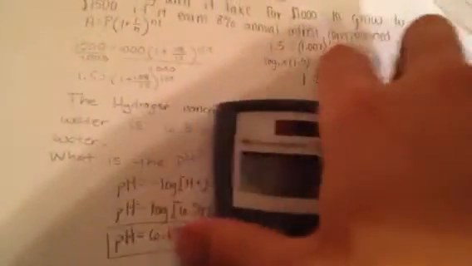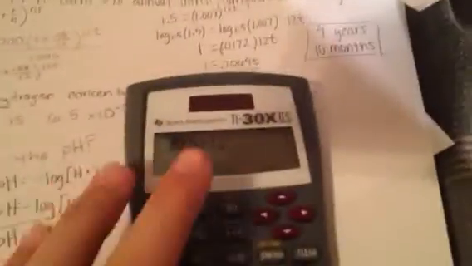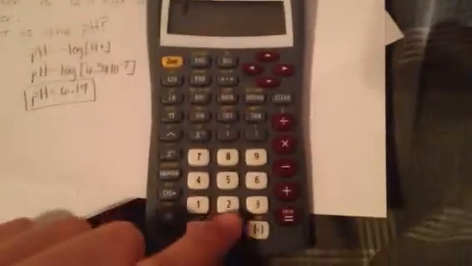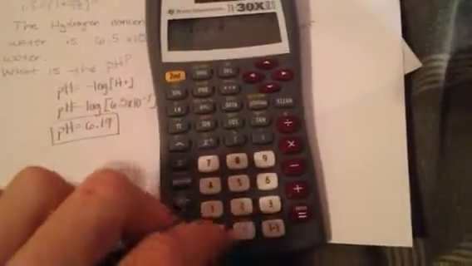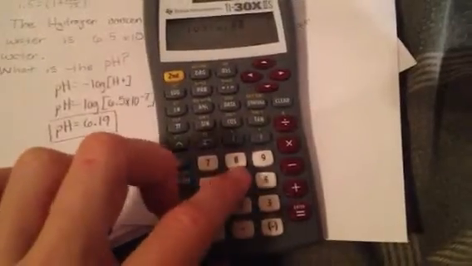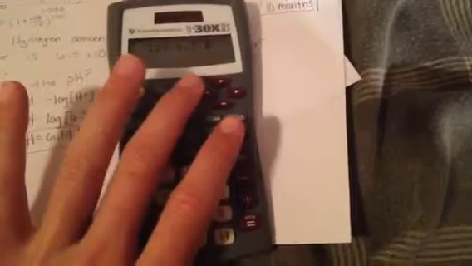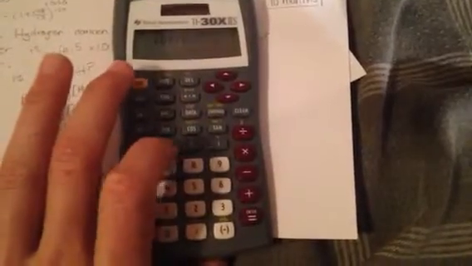And really, all you need to do now is plug it in your calculator. That's all you do. So let's clear this. You do negative log of 6.5 times 10 to the negative 7th.